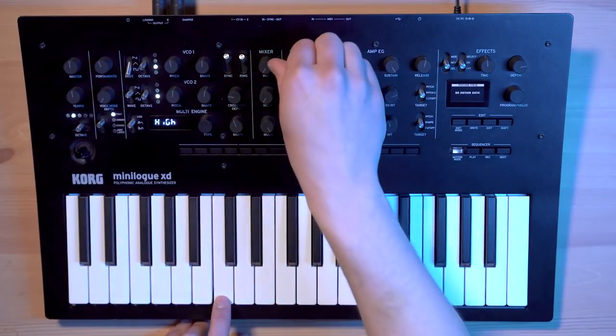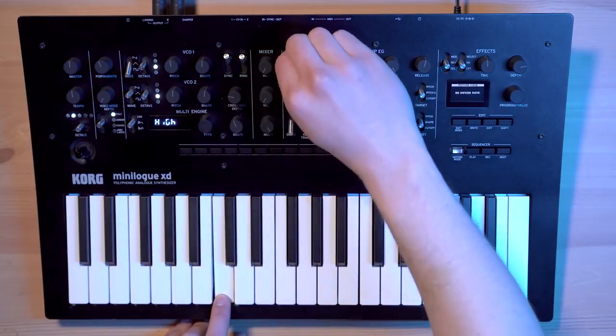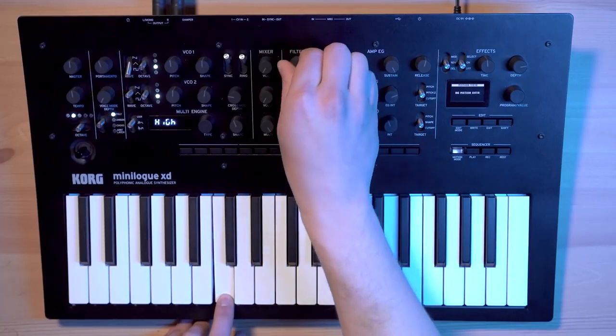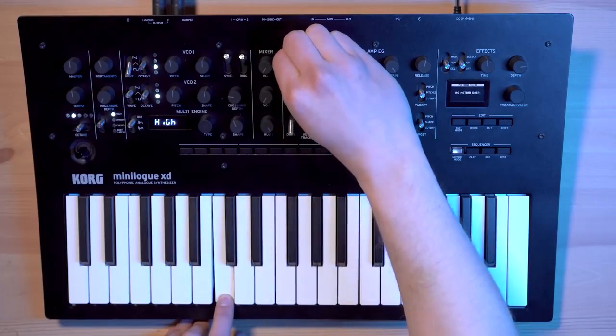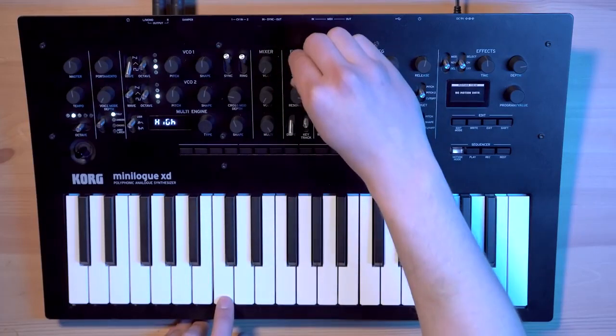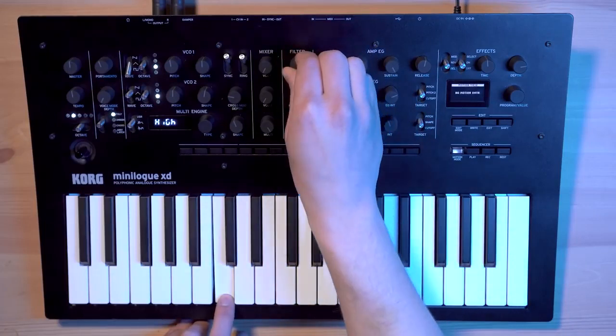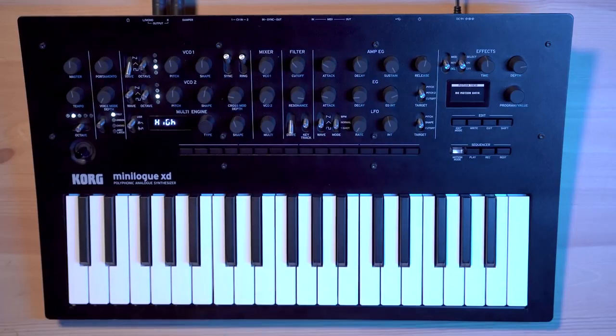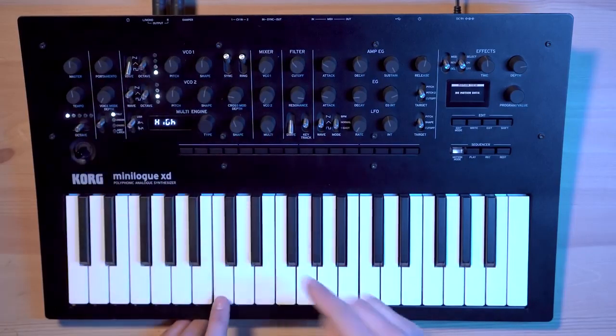With 50% resonance, with 60% resonance, with even more resonance, and we'll drop the octave a little bit.